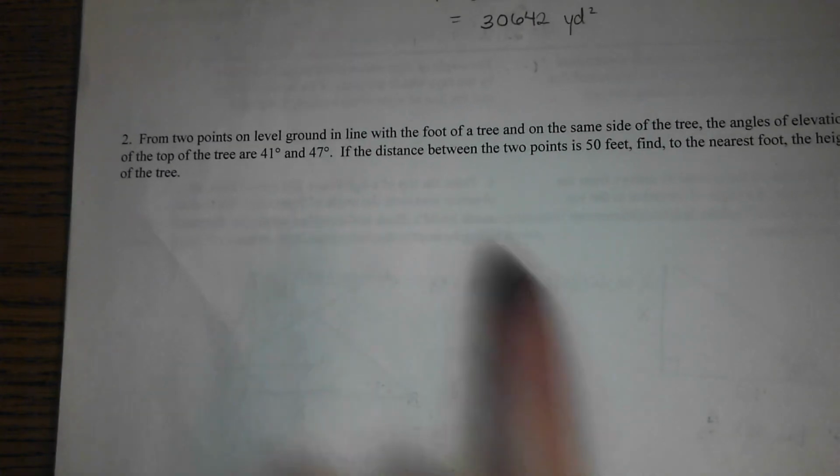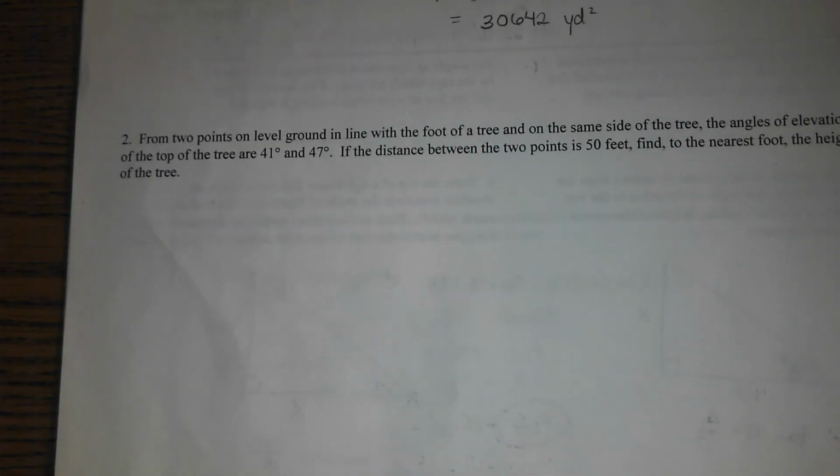This one might be a little different. So why don't we do this? Everybody try to draw your own picture first, because I think more than anything, that's what we struggle with.